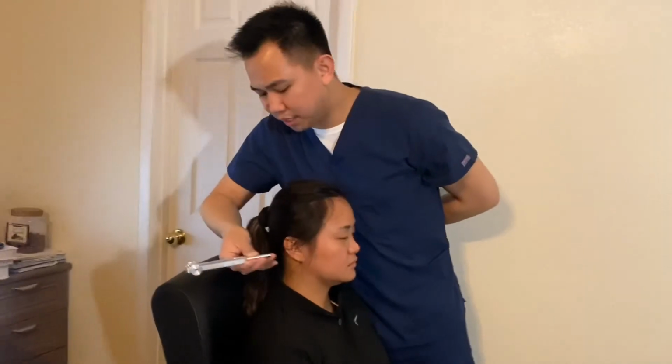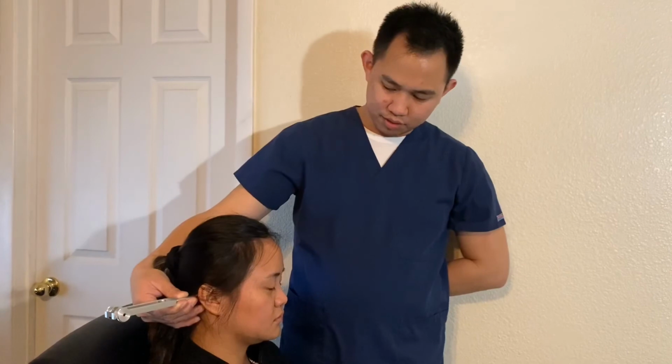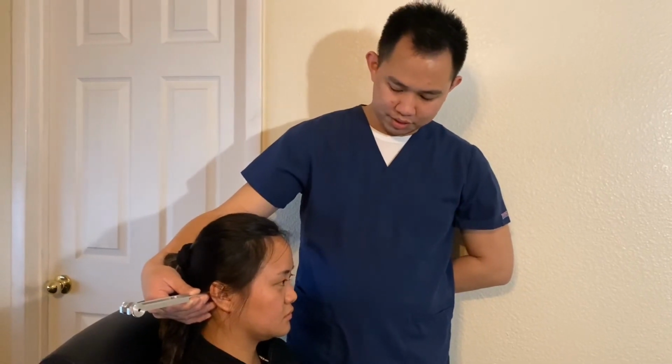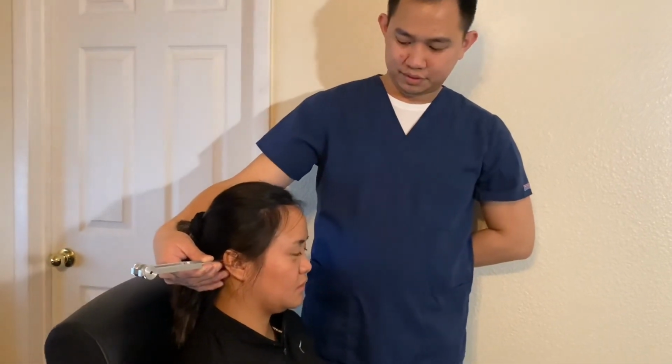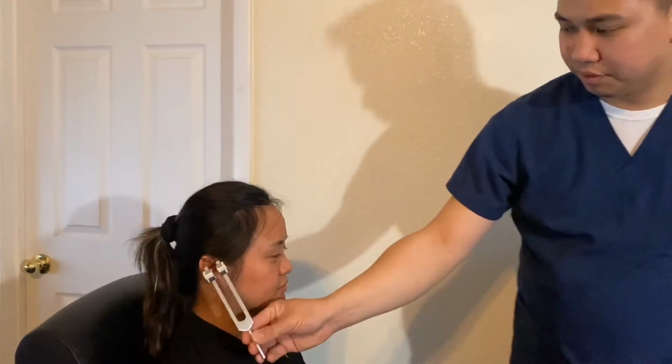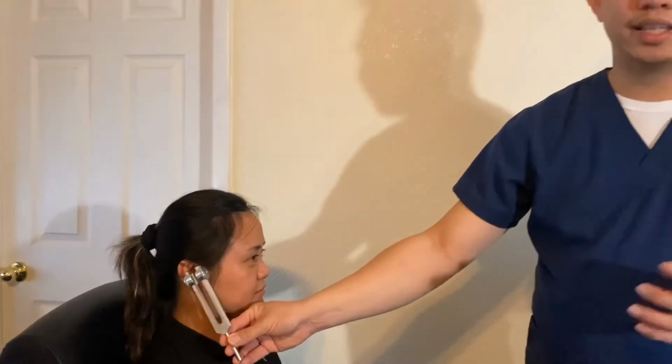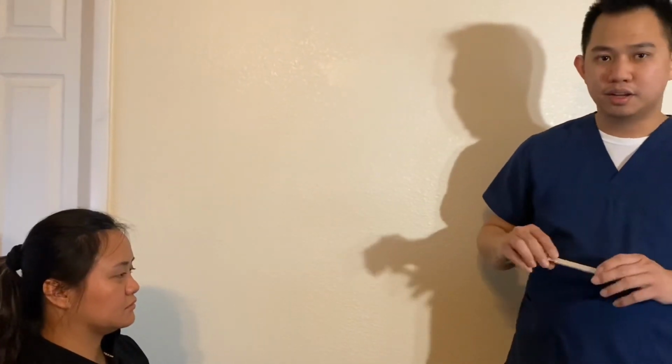And then for this cranial nerve, we'll also be doing the Rinne's test and Weber's test. So for Rinne's test, this is elicited by tapping the tuning fork and placing it behind the mastoid bone, and we'll ask the patient to tell us when he doesn't hear it anymore. Okay. And then we put that in front of the ear. So usually air conduction is longer than bone conduction.